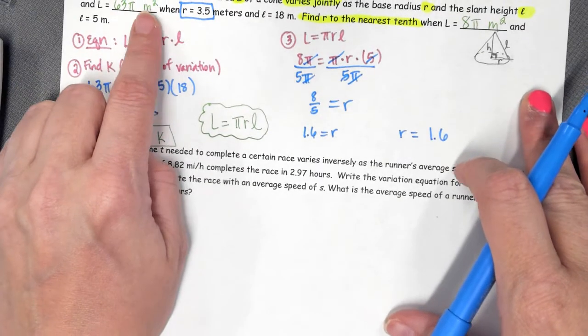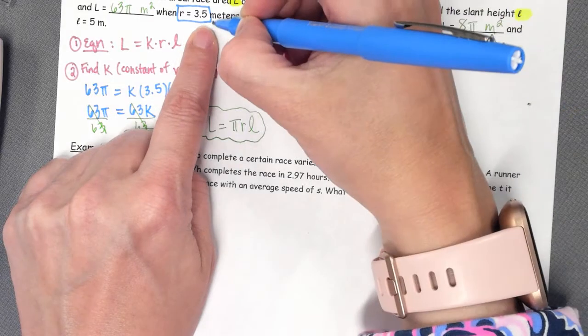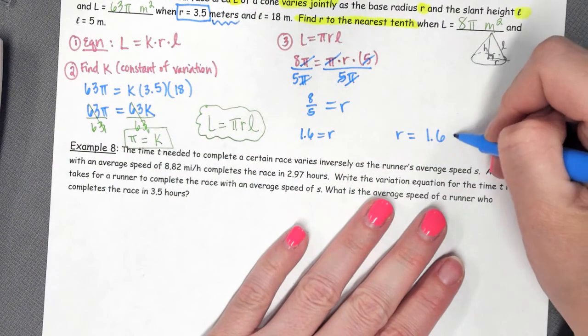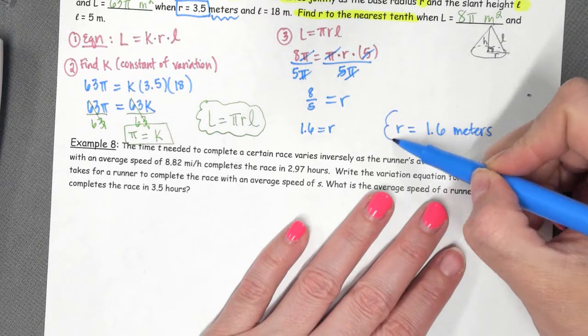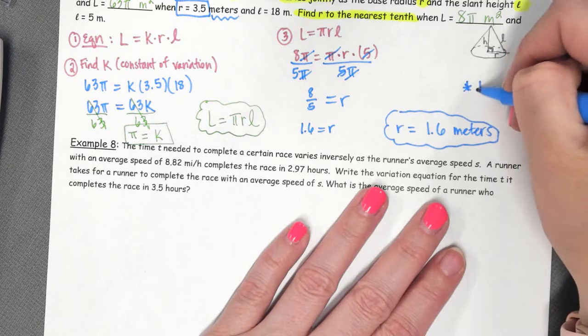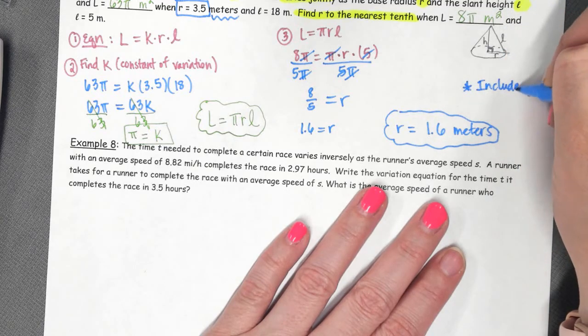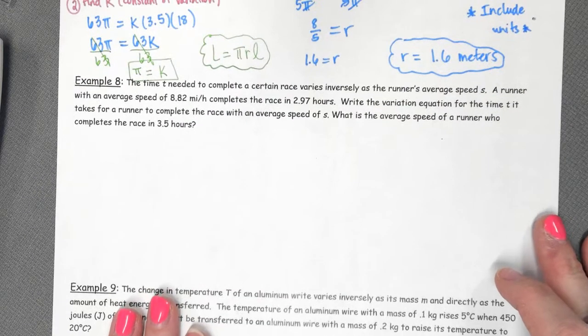The meters squared is only for area. If you look here, the R is measured in meters, so this is going to be meters as well. And so that's your final answer. Okay? So for any story problem, you're going to include your units. If they give units, then you're going to include units.